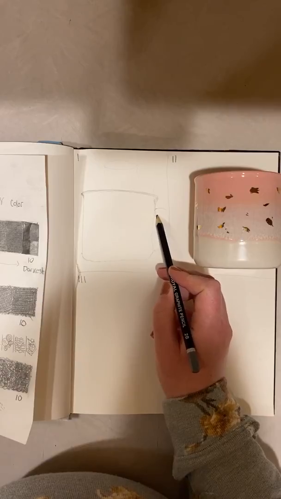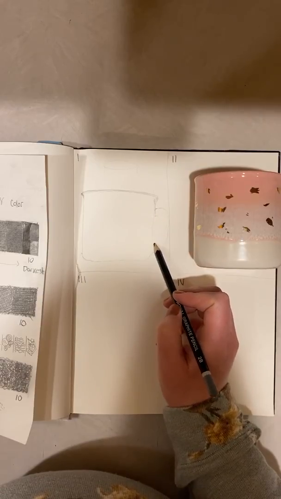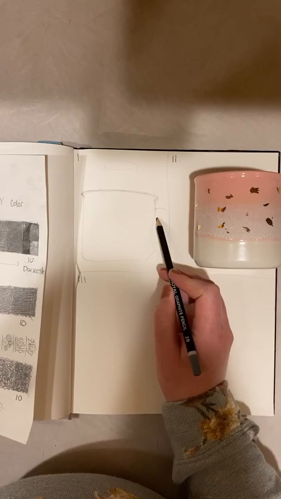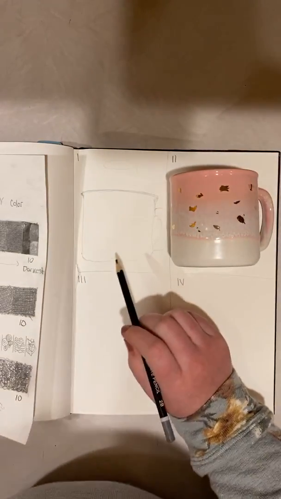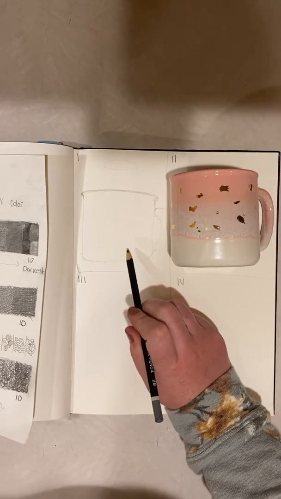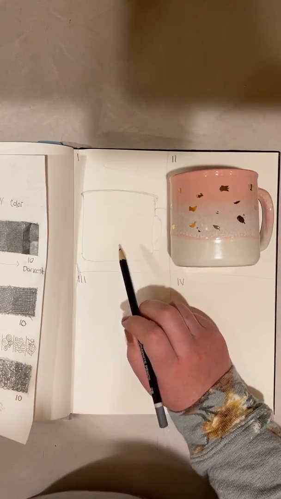And then this part is curved kind of like that. Okay, so once I've got my basic outline done, I'm going to call that mapping. So I've mapped out my object. I can see the different lines. I can see the shapes.